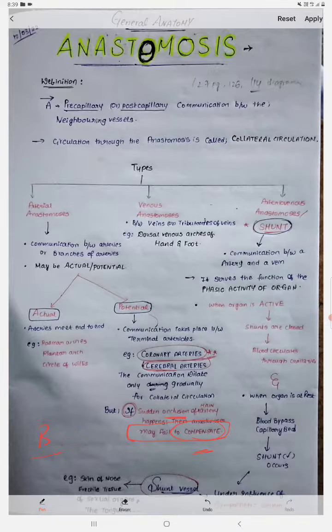And coming to the venous anastomosis, we already discussed that examples are the dorsal venous arches of the hand and, at the same time, the foot.